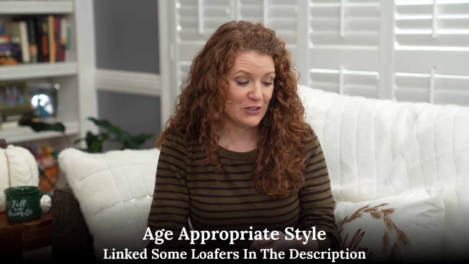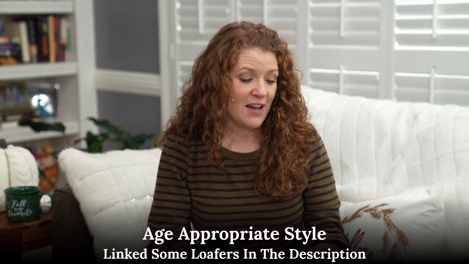For example, I can do loafers, but feel the chunkier shoes look a little silly on a woman my age. I am probably older than most of your viewers, but I love your style and have learned so much from you. So this is a great example. So I'm in my mid-40s, and I would wear a chunkier loafer, a really chunky loafer. But if I was in my 60s, I might not.